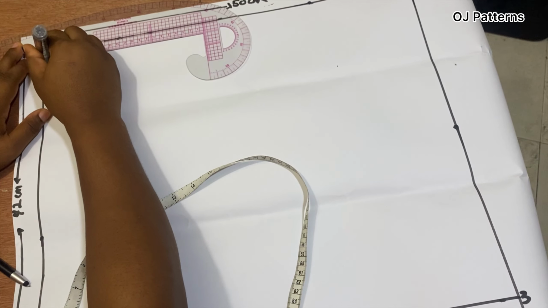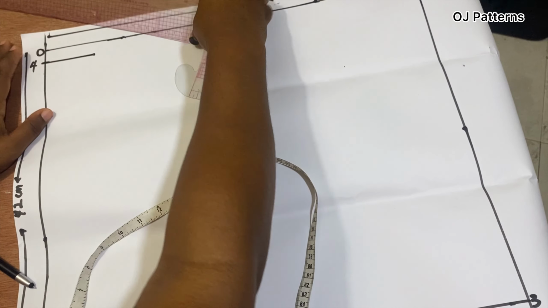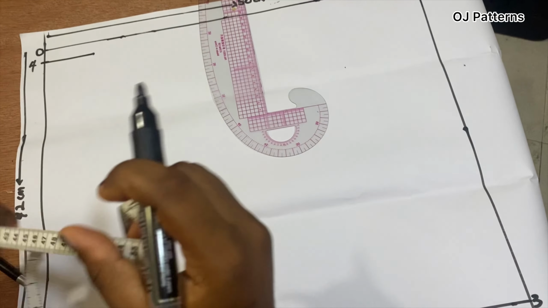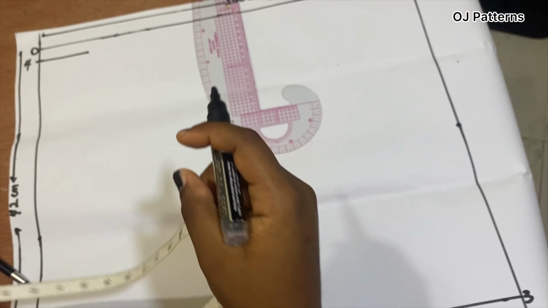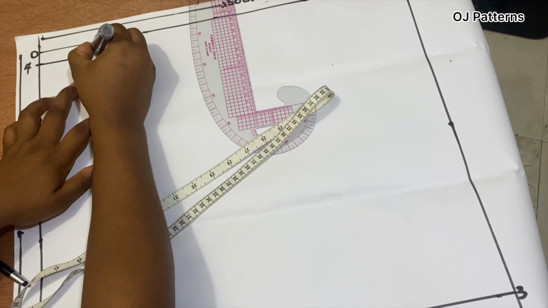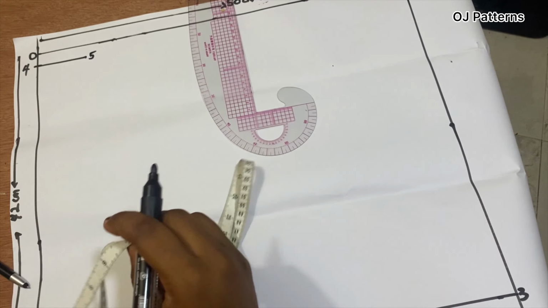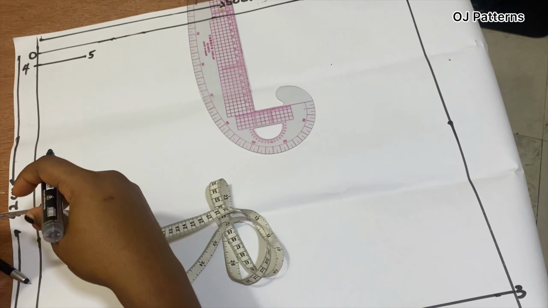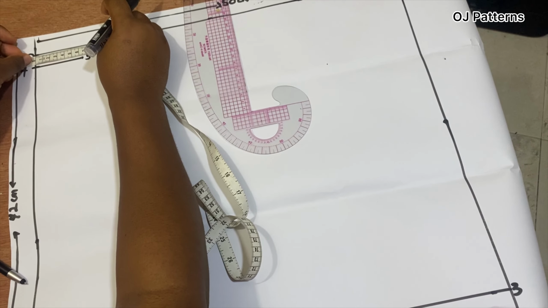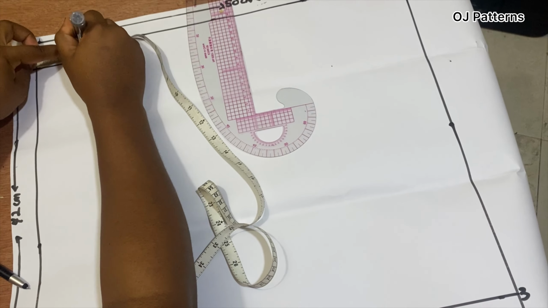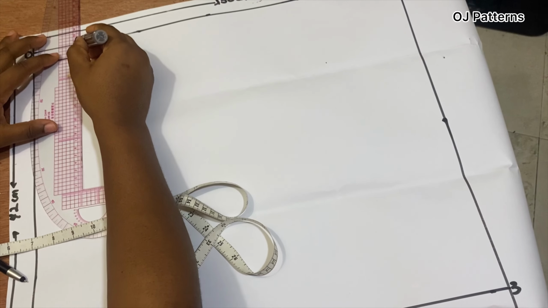So I have 6.5 here. From here, this will become 0.5. It says square up to 6. So the same 6.5, I will come on the 0.0 line and mark 6.5 to be sure I have a straight line up here.